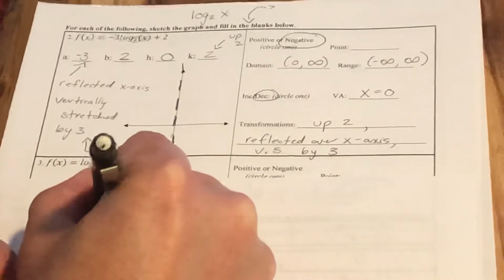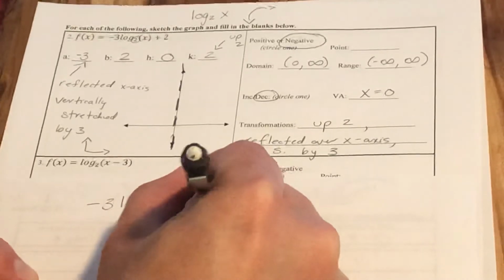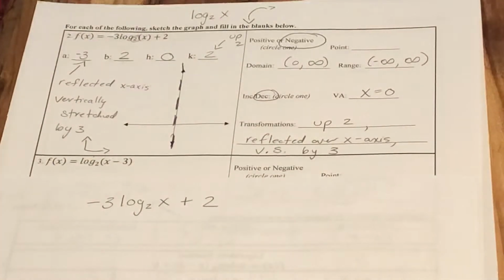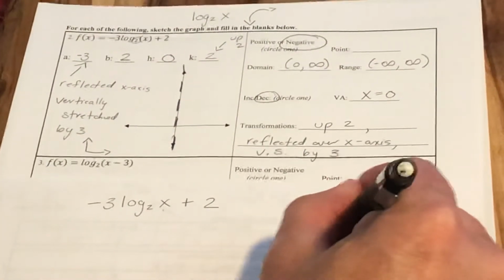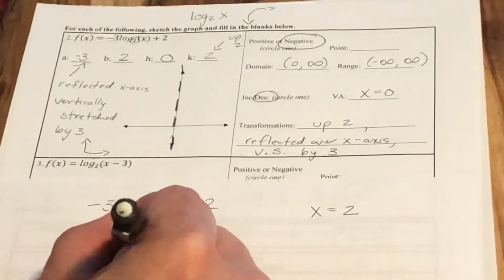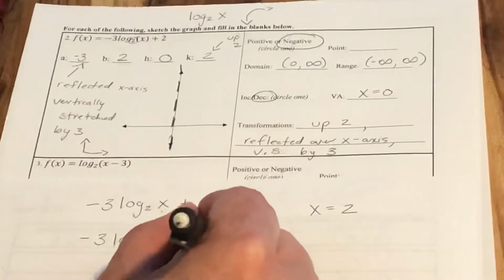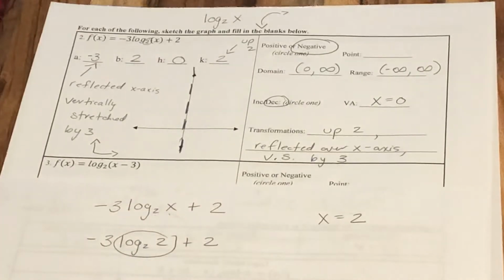So if we have this, right, -3 log base 2 of x plus 2. Let's keep it simple. Let's not overcomplicate it, okay? So I know that I can plug in x equal to 2, right? So if I go -3 log base 2 of 2 plus 2, that log is simply 1.